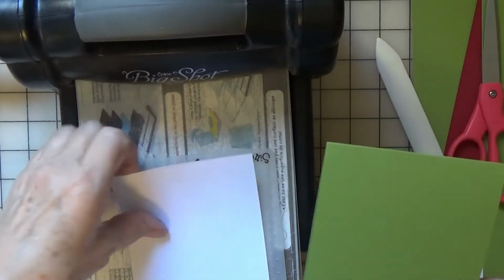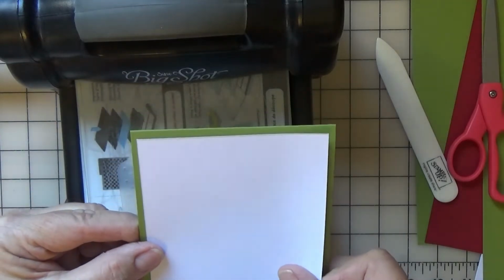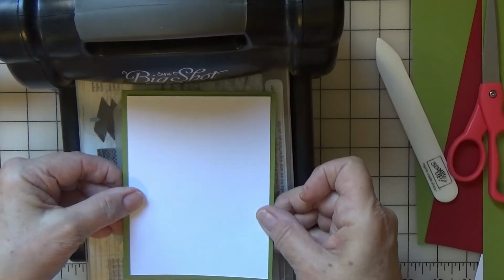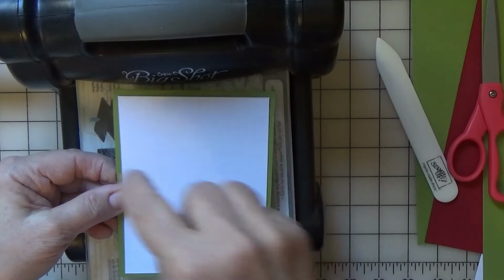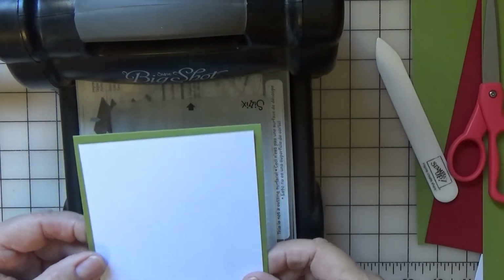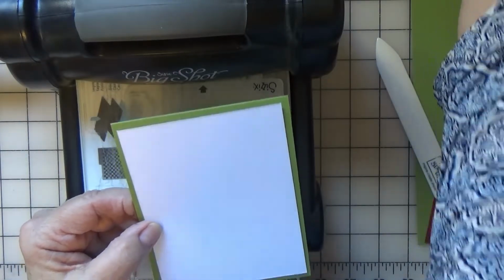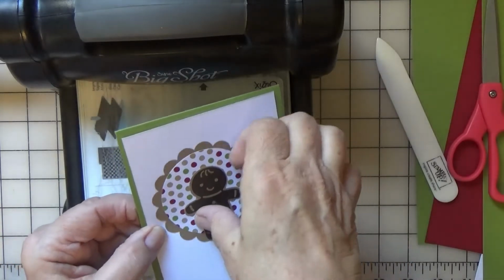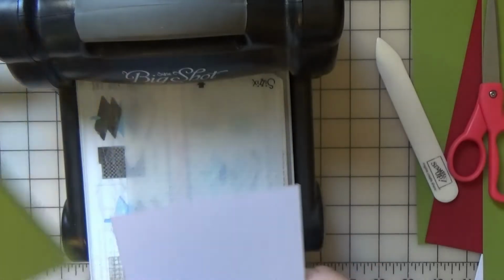So now I want a piece of paper that's going to fit on top with a little bit of a border on my card, like this. So I have to cut it at 4 by 5 1/4, just a 1/4 of an inch difference all the way around. This would look nice if you had a white border on the card. But I like the paper to be embossed because it's a Christmas card and you want it to be a little special.